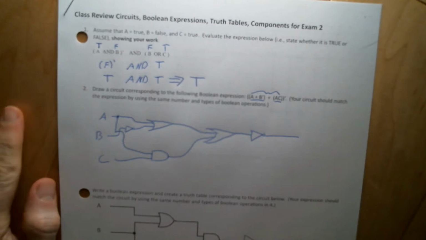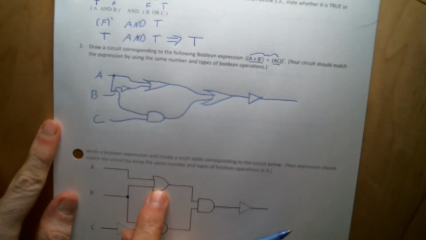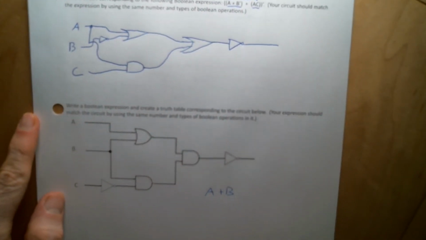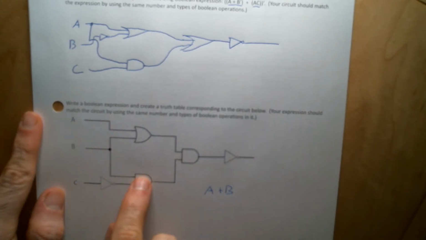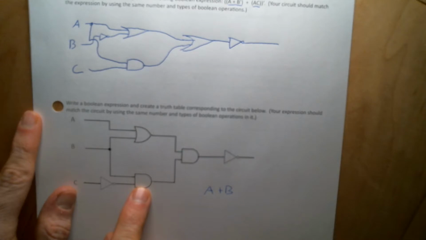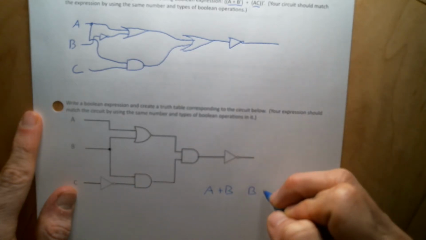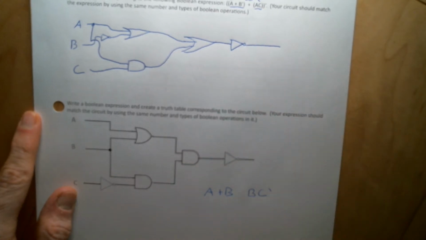All right, so we can see that we have A and B feeding into this OR gate. So we know that we're going to have an A plus B. So I'm going to start by writing my A plus B. Then I have a B and a C not feeding into an AND gate. So I'm going to write this right here, B, C not, right next to each other.